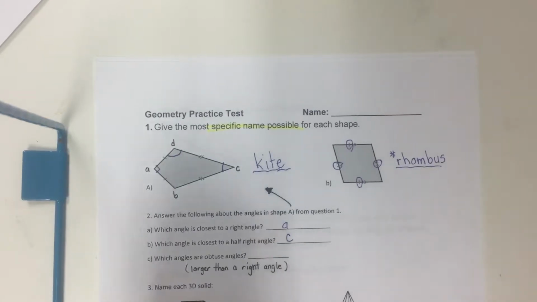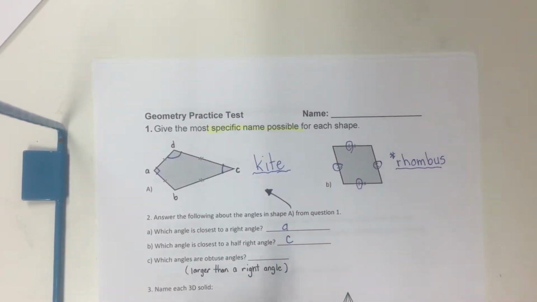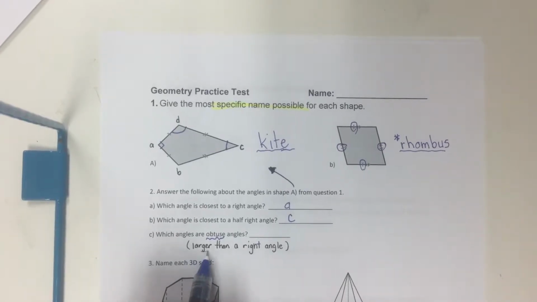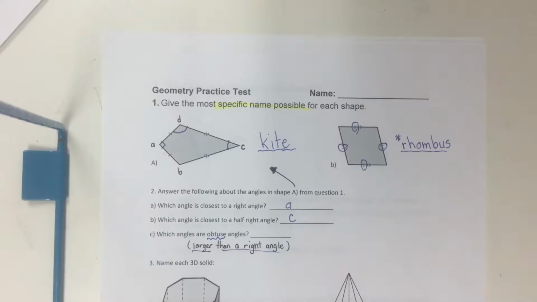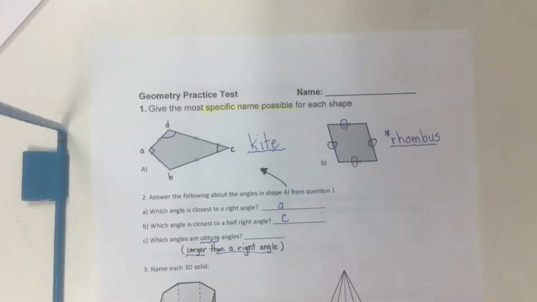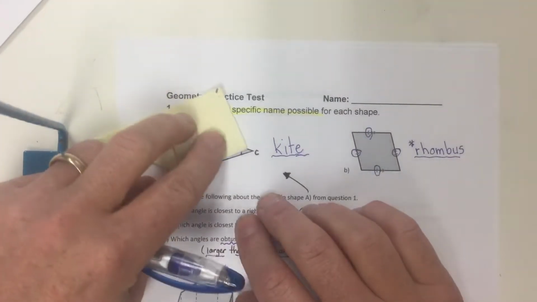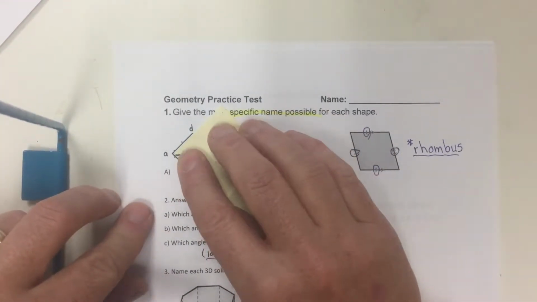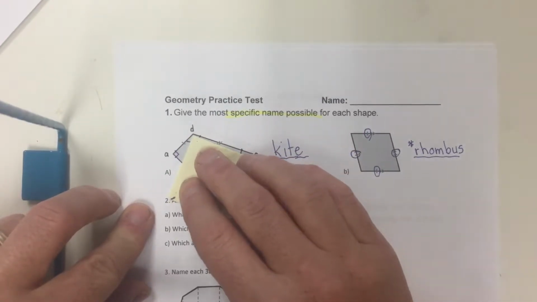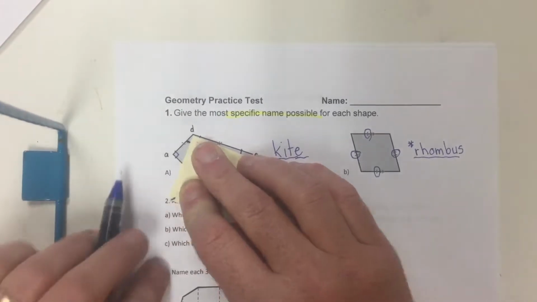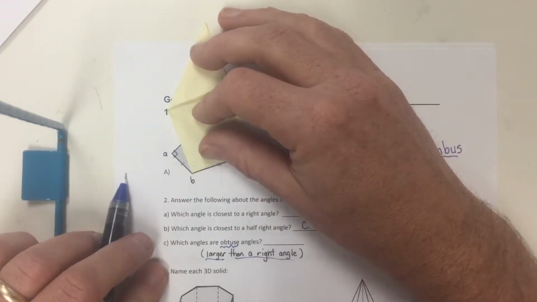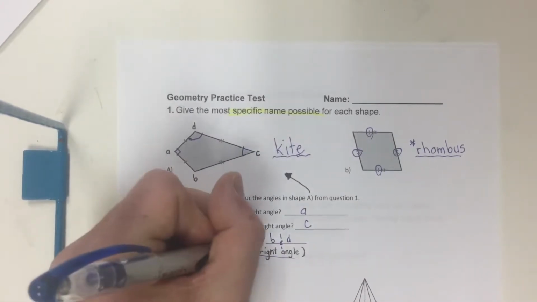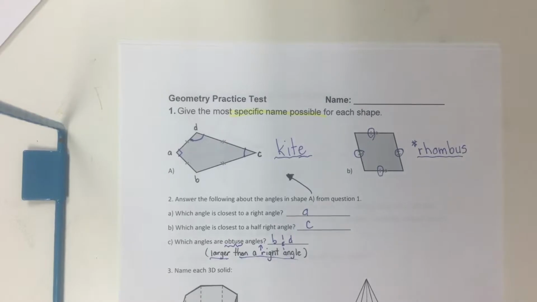Which angles are obtuse angles? So you don't have to know what an obtuse angle is until grade 5, but it doesn't hurt to learn it now. But I wrote this in case you weren't sure. An obtuse angle is any angle larger than a right angle. So again, here's my right angle. If I line it up and I can't see the other line, that's smaller than a right angle. This angle looks exactly like a right angle. And if I line this up with that, well, I can see that line. That's bigger. And if I line this one up here, I can see that that line is bigger. So my correct answers are B and D. Okay. Notice the plural here. Angles with an S, meaning there's more than one.